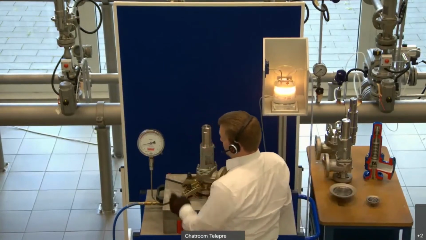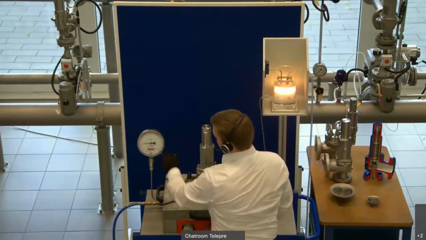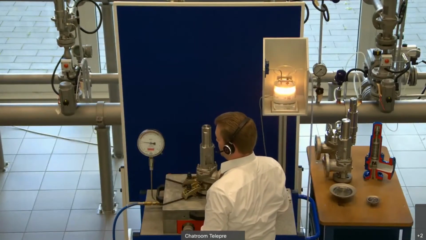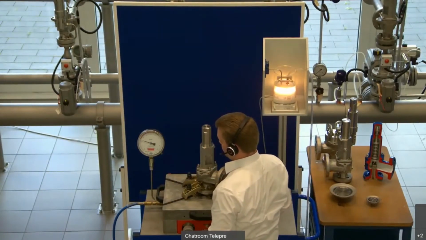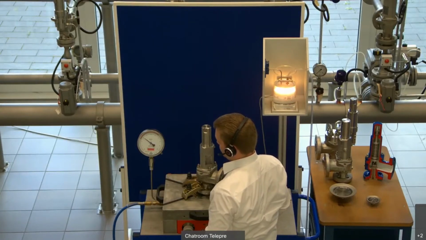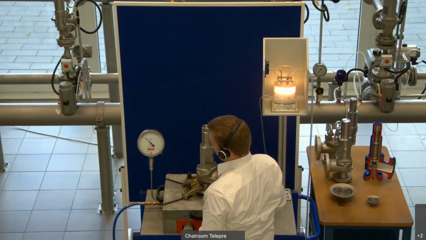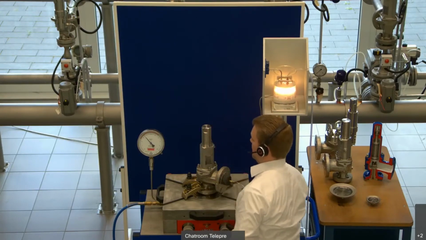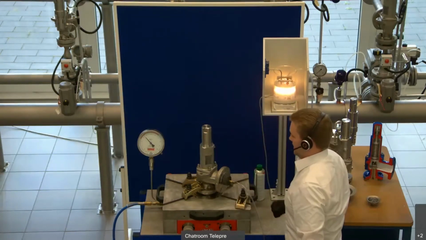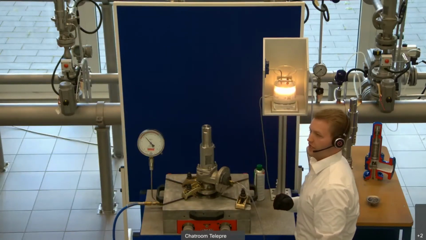So now I increase the pressure up to 3.5 bar G. Now I reach the set pressure, and here we hear the initial audible discharge.